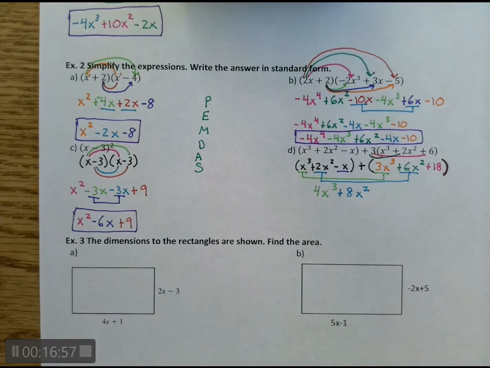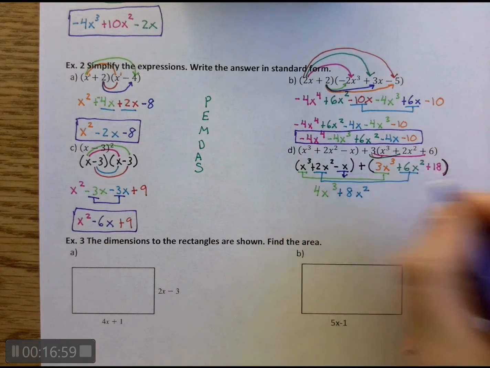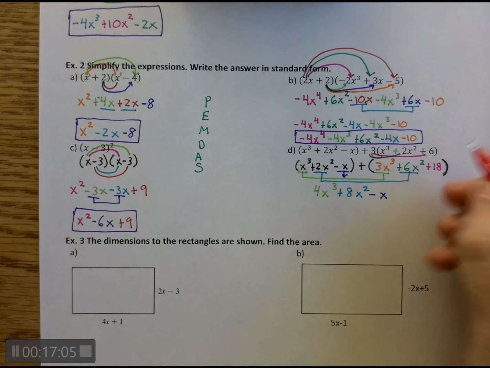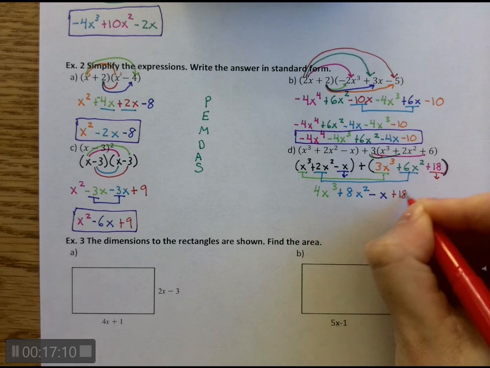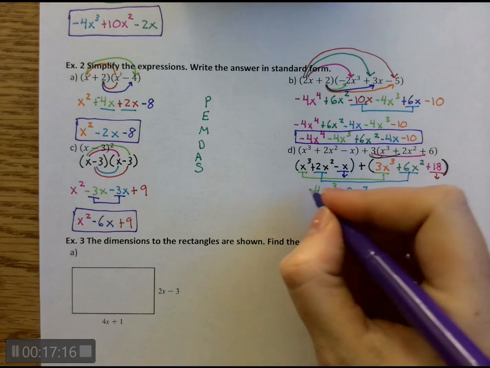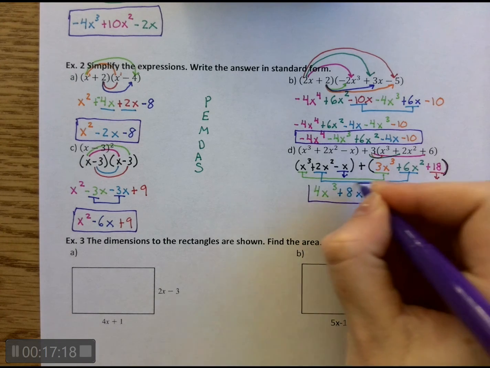Our negative x doesn't have anything, so we're just going to bring that down. And our 18 also does not have a like term, so we're just going to bring that down. Make sure that it's in standard form, which it is, and that's your answer.